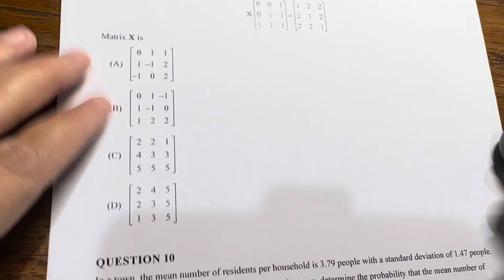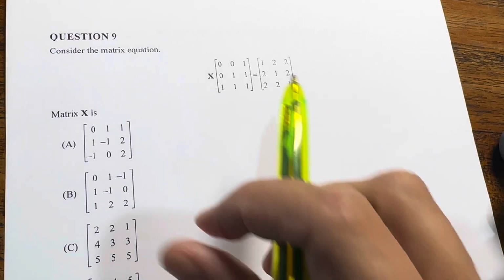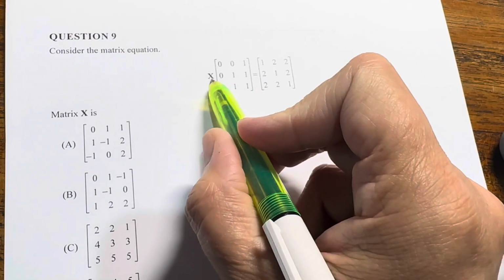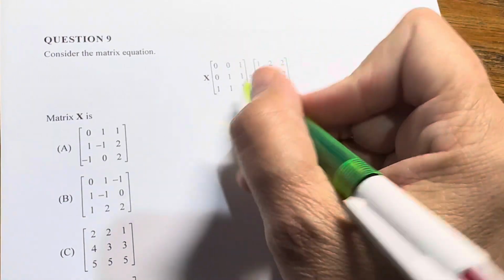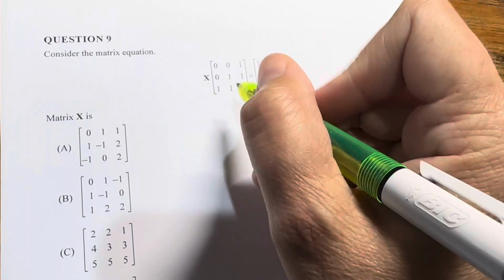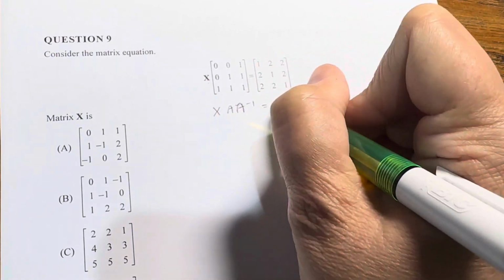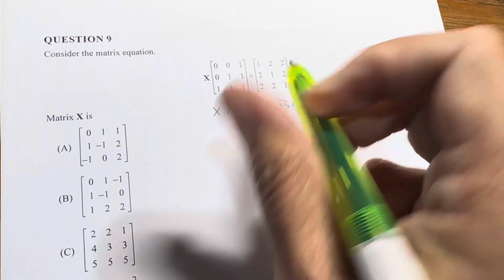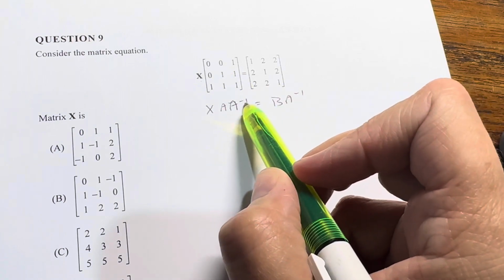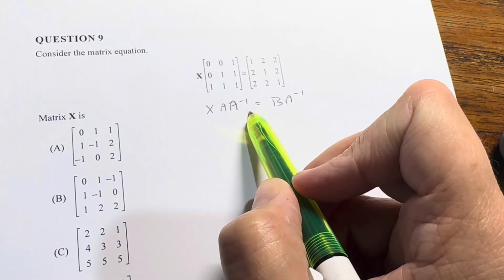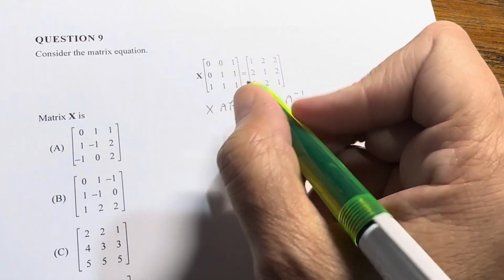Question 9. 9's a big matrixy question. I always love a big matrixy question. Now, we want to find x. X times this matrix equals that matrix. Remember, when we multiply by our inverse, I'm just going to show you matrix algebra. Because the matrix we want to move is here, we multiply it by the inverse on the right hand side, which means we must multiply it by the inverse on that side as well.